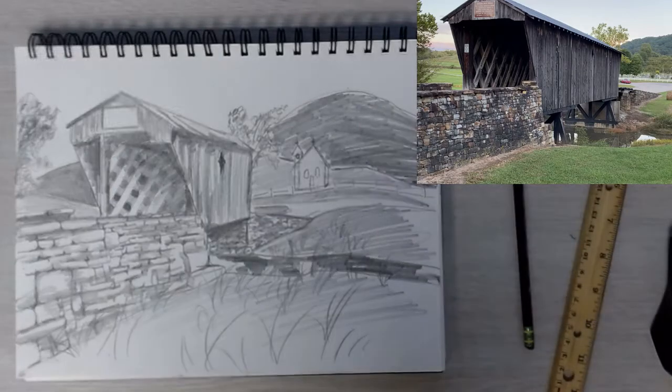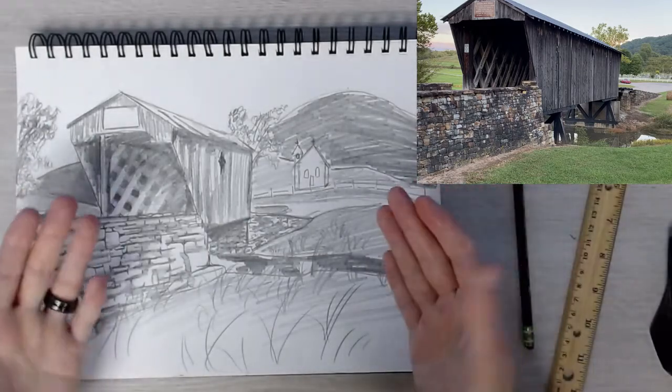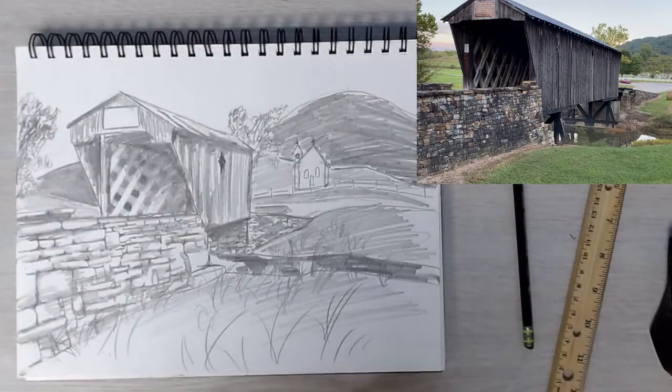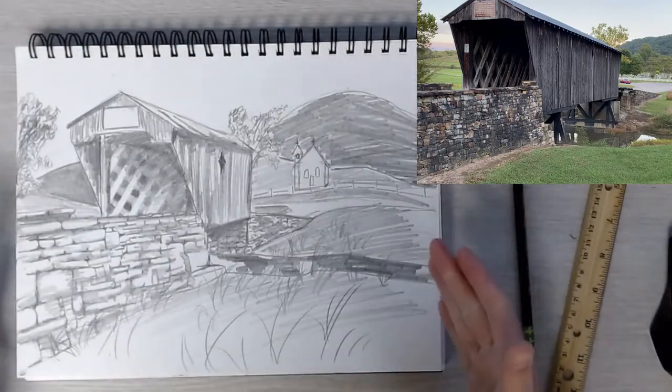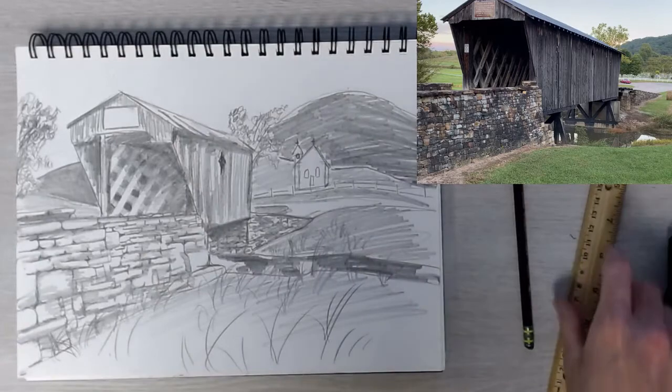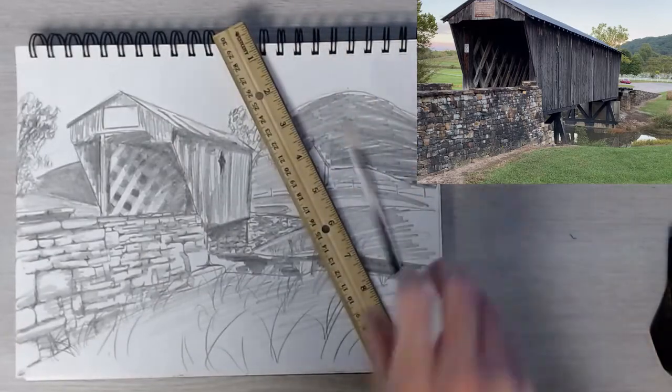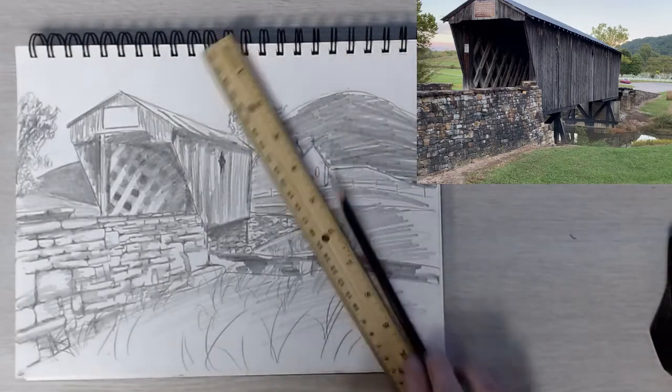All right, so in this lesson, you are going to be following along with me to draw that picture right up there. And you are going to be able to complete this entire thing with just a ruler and a pencil.